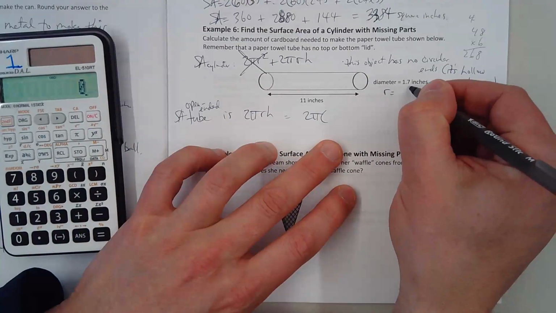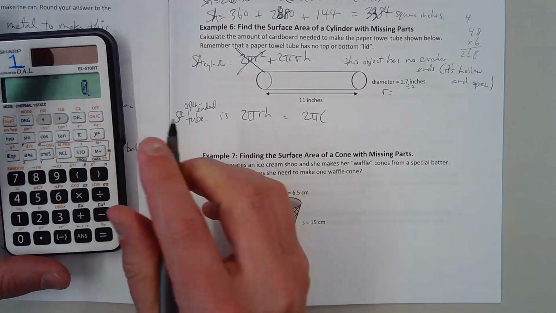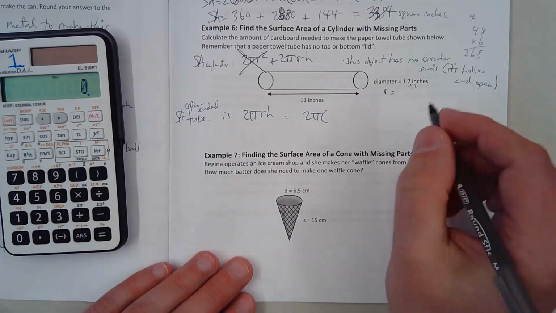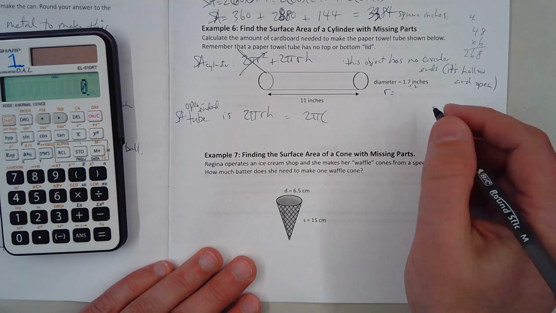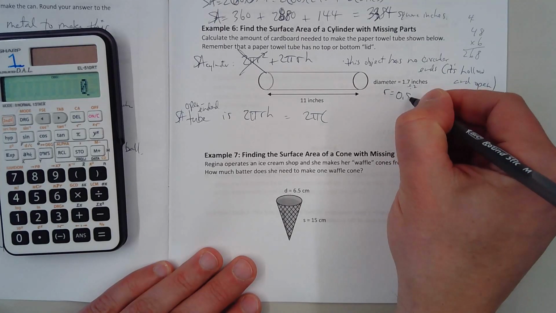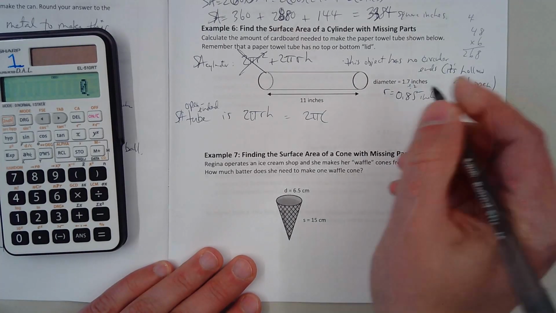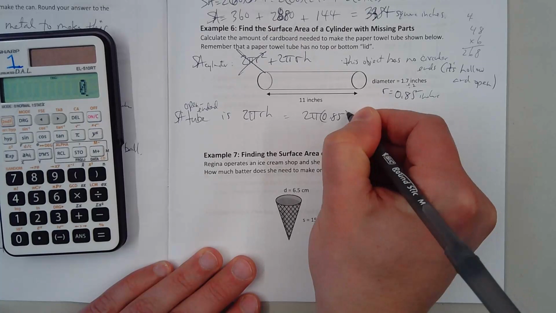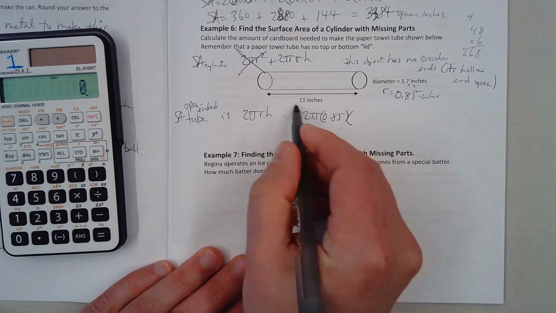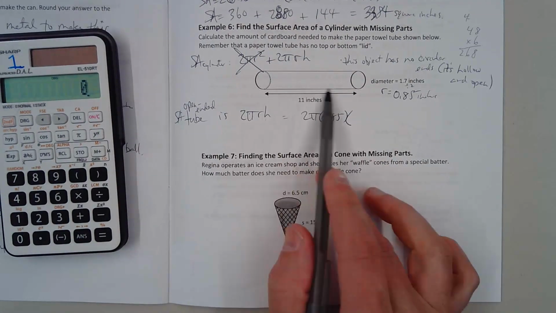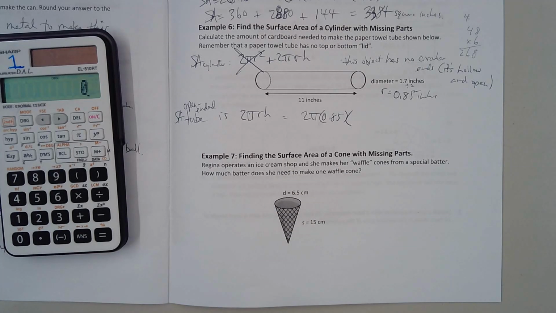Let's divide that by 2. What's 1.7 divided by 2 without using a calculator? 0.85, yeah. And my height, well, it's turned on its side, which usually we call a length, but really if you just turned it up, it becomes a height. So that's 11.